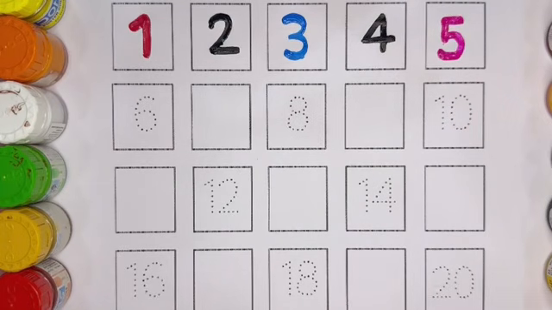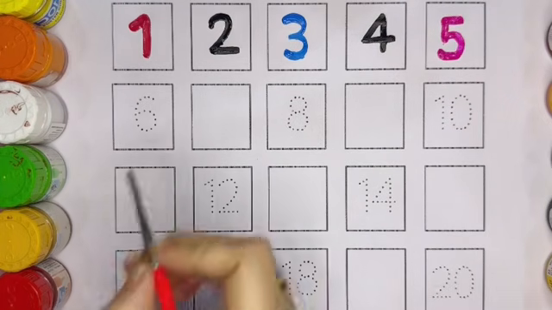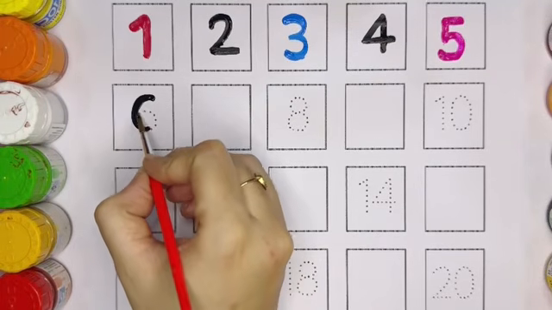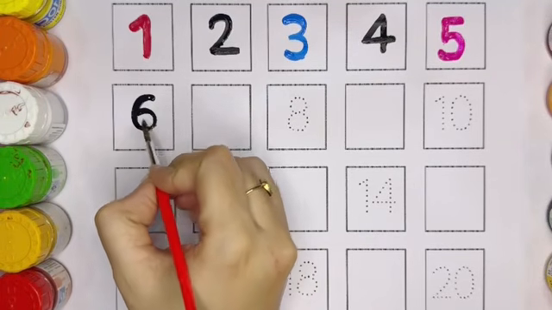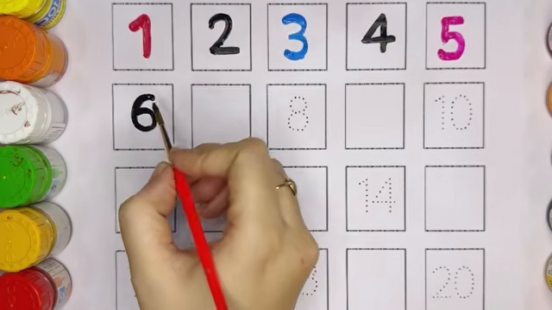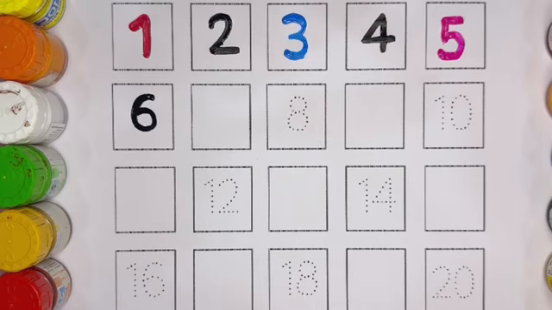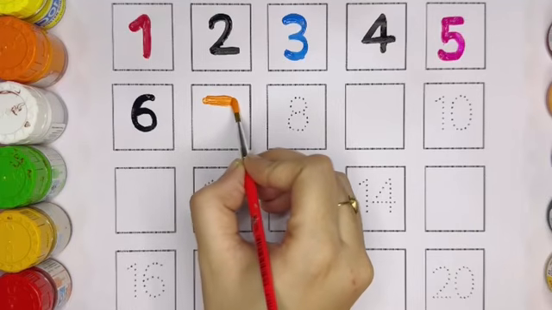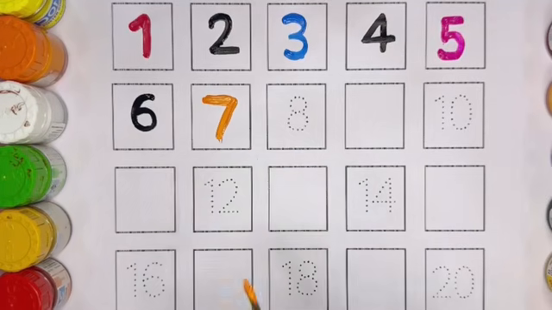Next is, which number? Next is 6. This is number 6. Which number is this? Number 6. Then next number is, see me, which number is next? Number 7. Good. This is number 7.